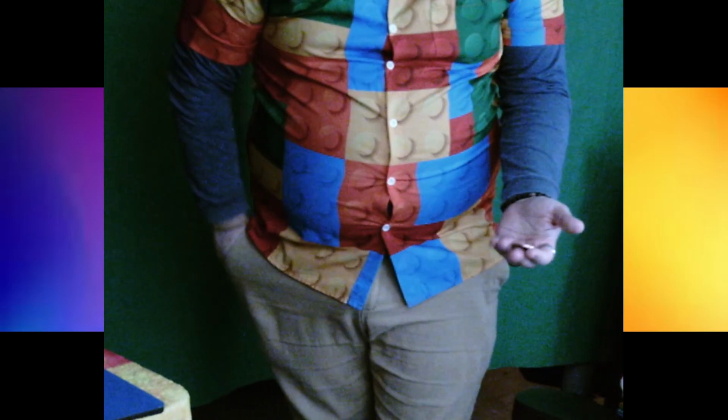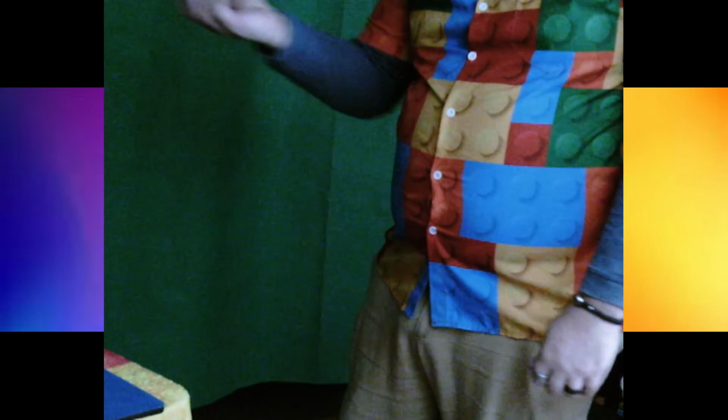Now, if we take the coin here at the fingertips, and this time we're actually going to put it inside the pocket on this side. You can see the little shape there. But it actually comes through the material just as quick as that.